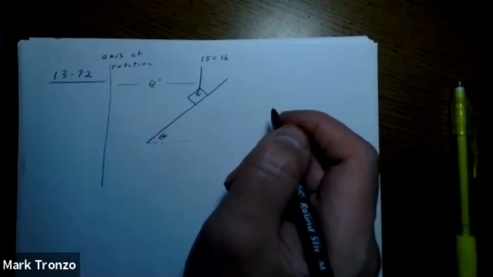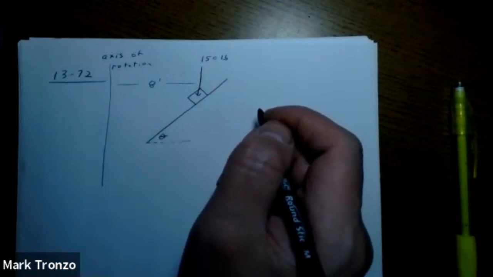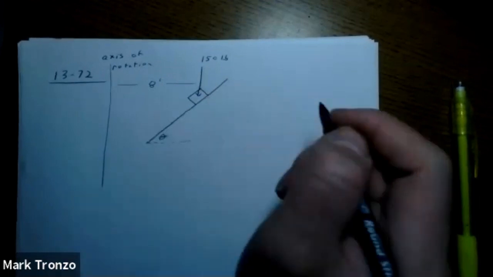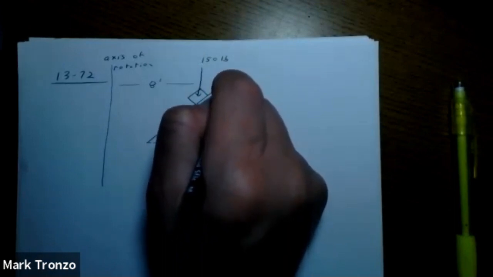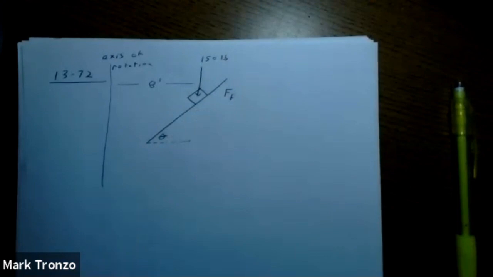Determine the smallest angle at which he will begin to slip off. There's a friction force this time, and we'll have to see which direction the friction force is working.